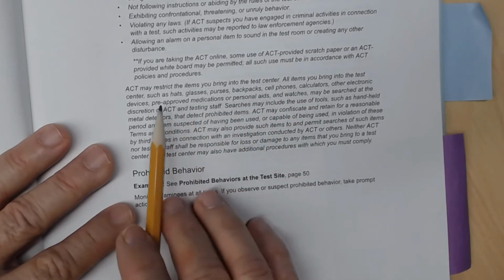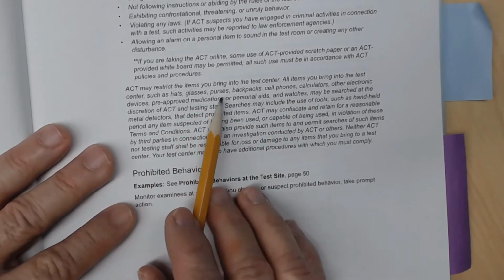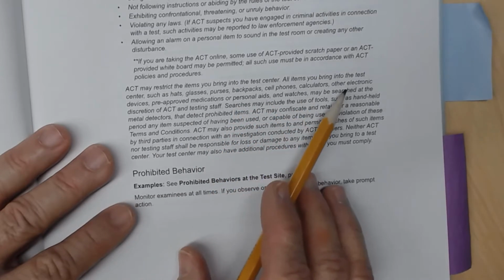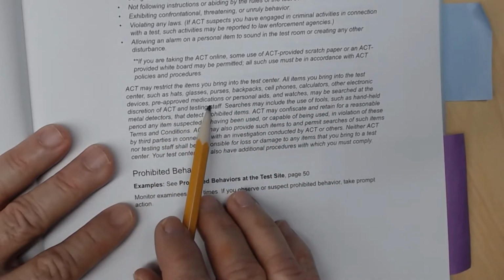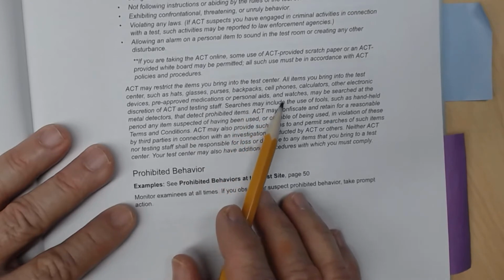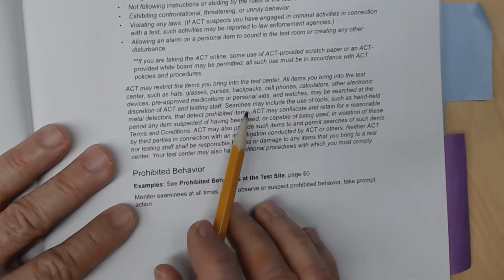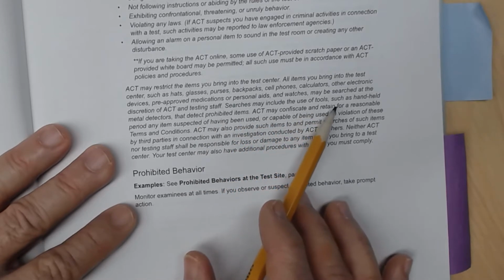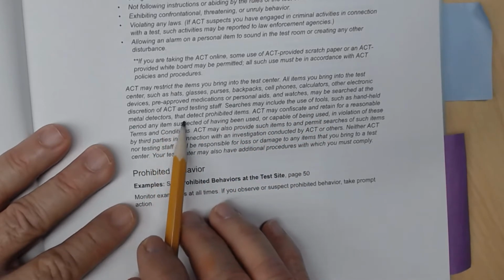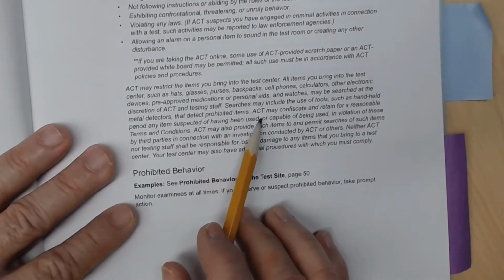All items you bring into the test center, such as hats, glasses, purses, backpacks, cell phones, calculators, other electronic devices, pre-approved medications, or personal items and watches, may be searched at the discretion of ACT and testing staff. Searches may include the use of tools such as handheld metal detectors that detect prohibited items.